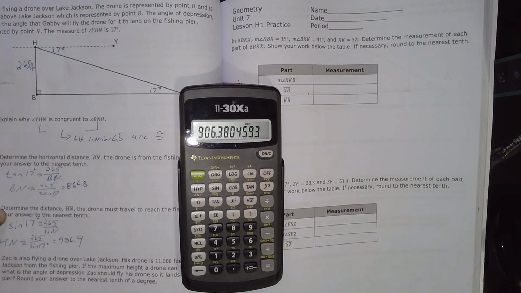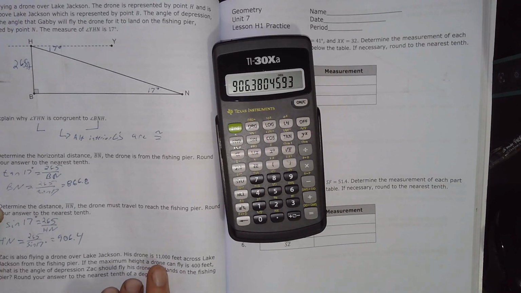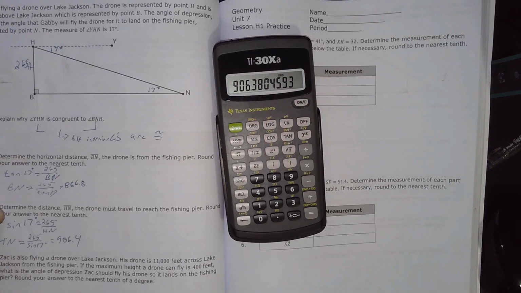Okay, Zach's also flying a drone. His drone is 11,000 feet across the lake from the fishing pier. The maximum height of his drone is 400 feet. What is the angle of depression Zach should fly his drone so it lands on the fishing pier?